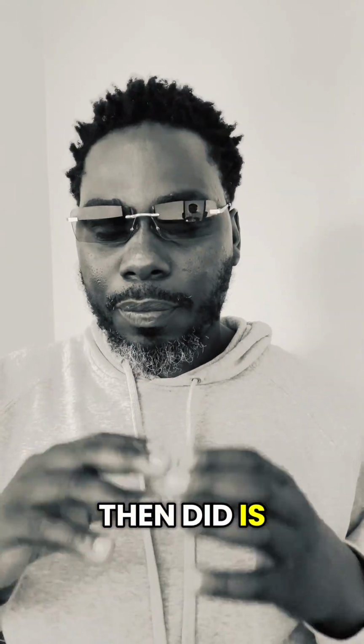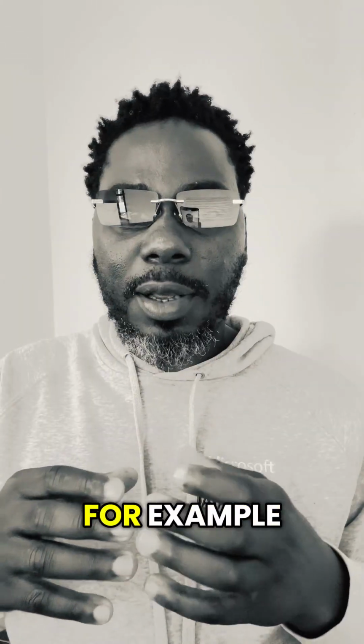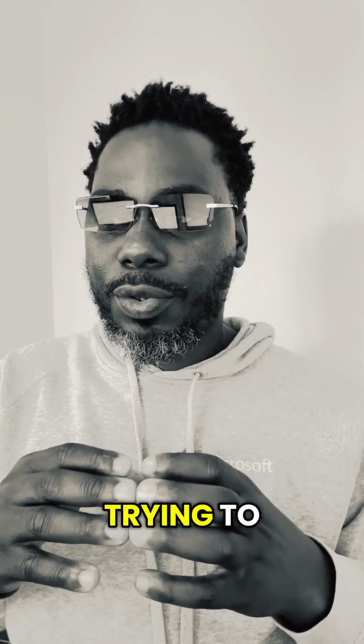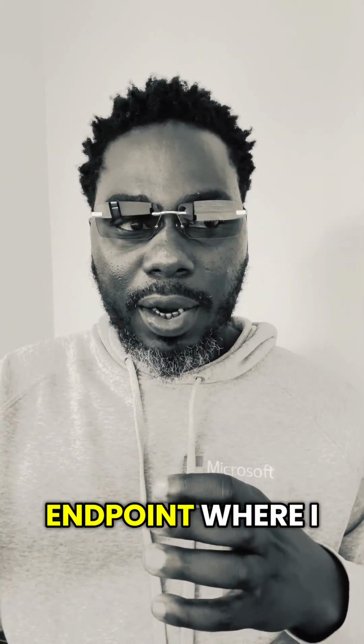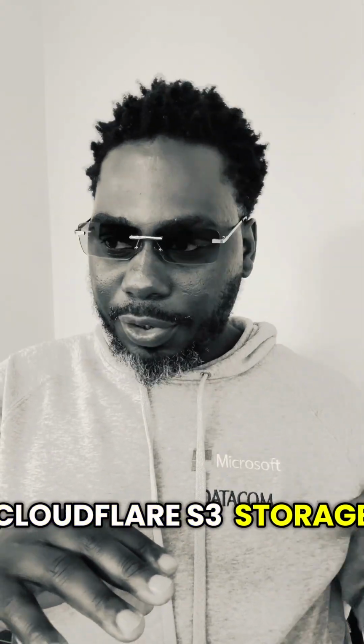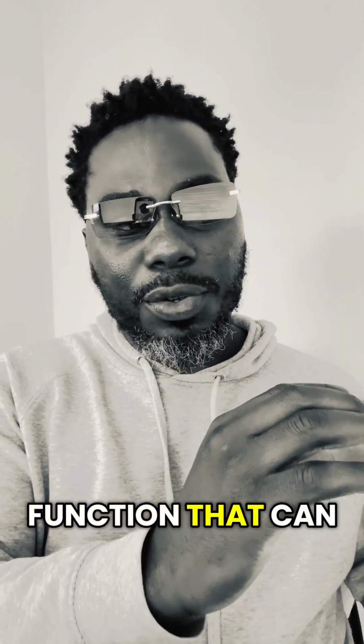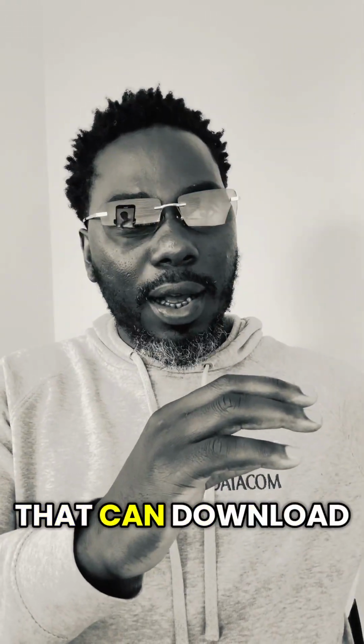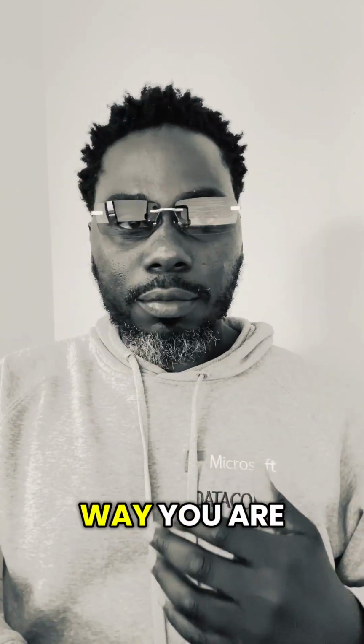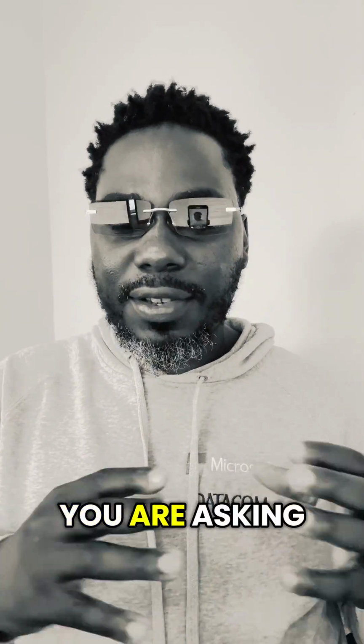So what I then did is, for a very small problem, for example, let's say I'm trying to work on the FastAPI backend code where I can integrate with Cloudflare R2 backend for storage, you don't ask it to give you the whole solution. You ask it to give you a function that can do upload, that can do download, that sort of thing. So in a way, you are helping it because you are asking the right question.